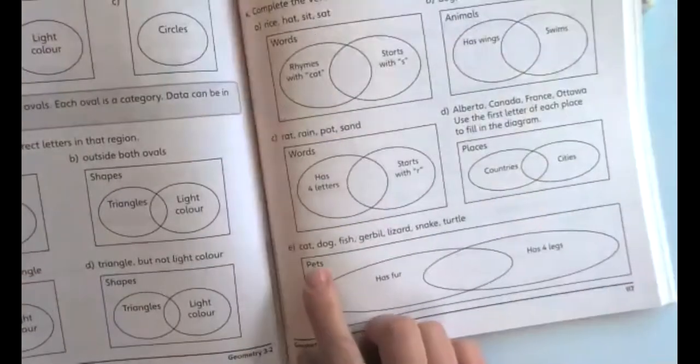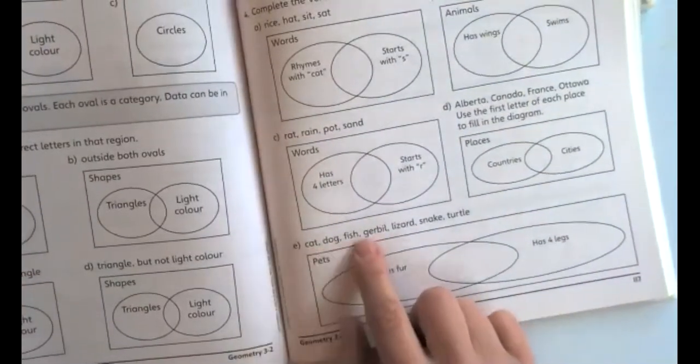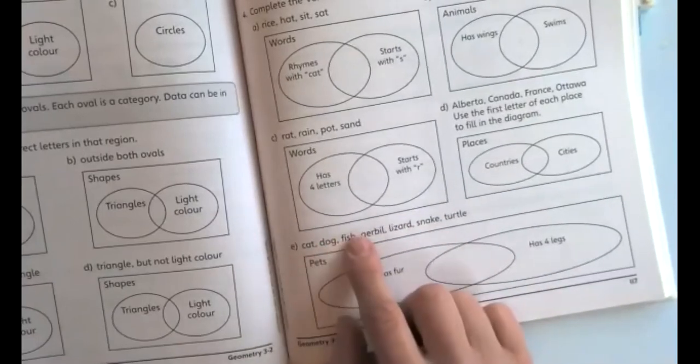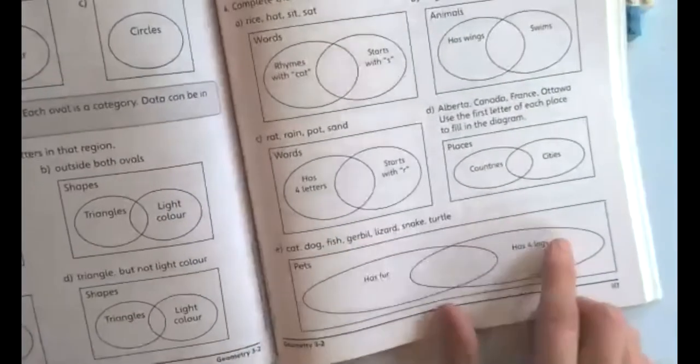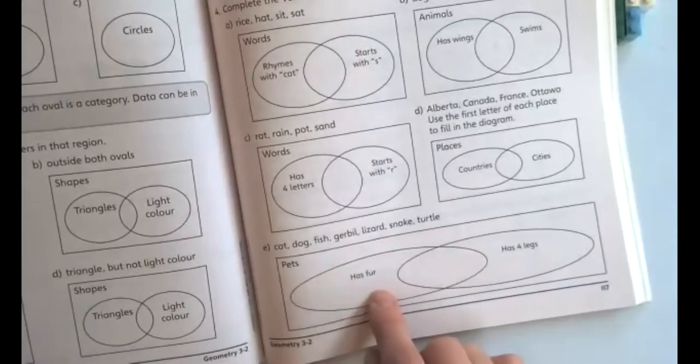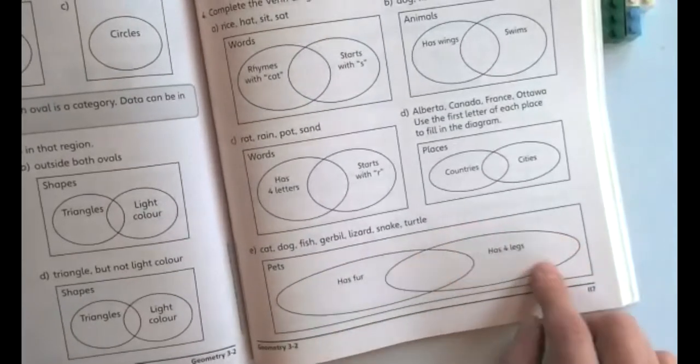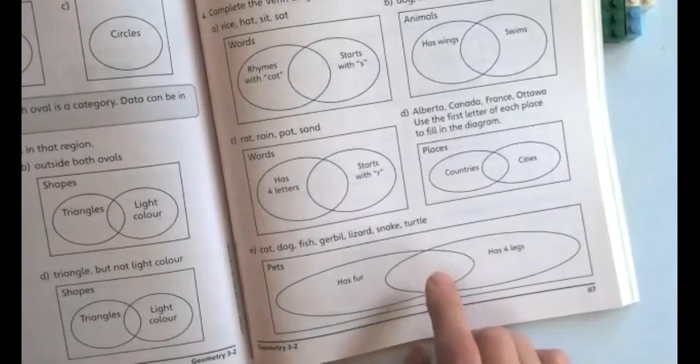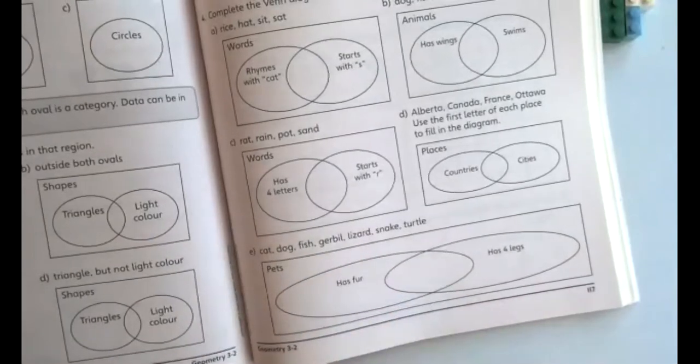Okay, and then here we've got pets. They've got a list of different kinds of pets: cat, dog, fish, gerbil, lizard, snake, turtle. In this oval, you put ones that have fur. This one that has 4 legs. So in the middle are things with fur and 4 legs.